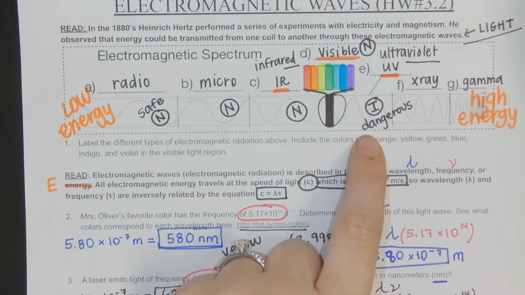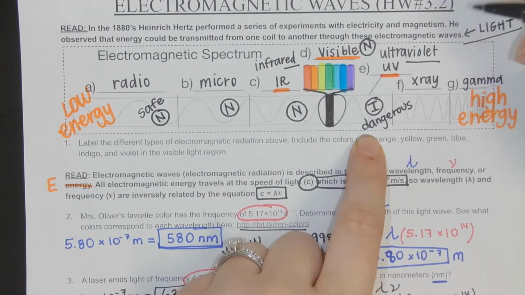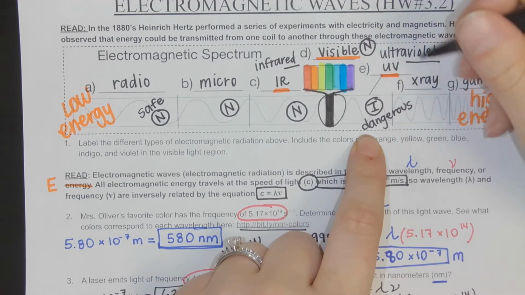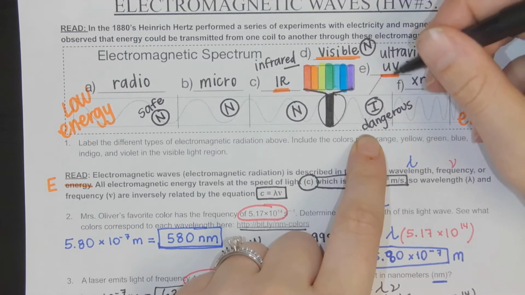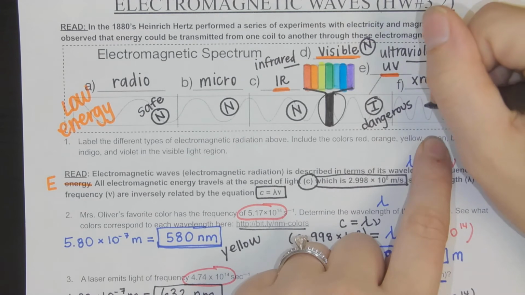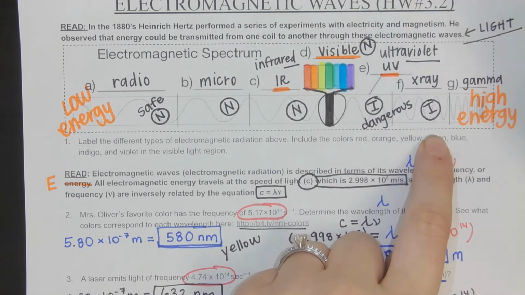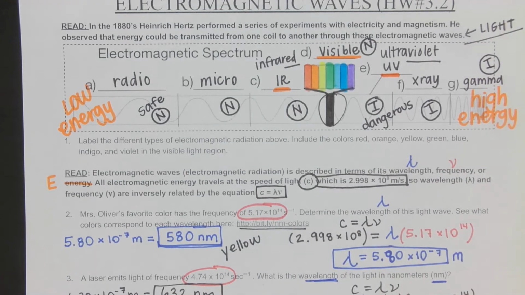This is why we don't want to get a sunburn. That can cause cancer. It's too high of energy and it's dangerous. X-rays also ionize. Gamma ionizes.